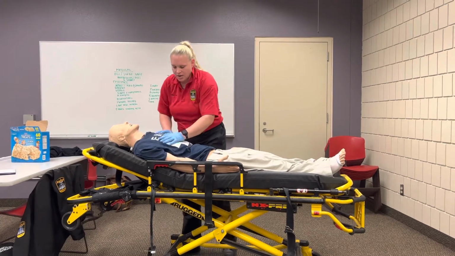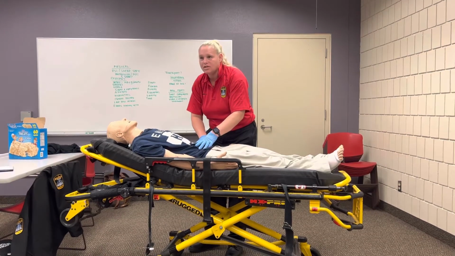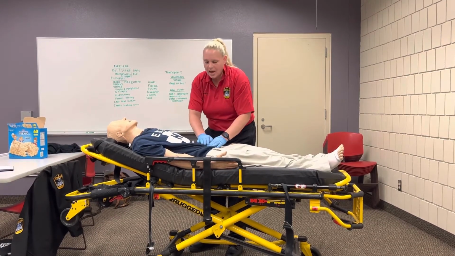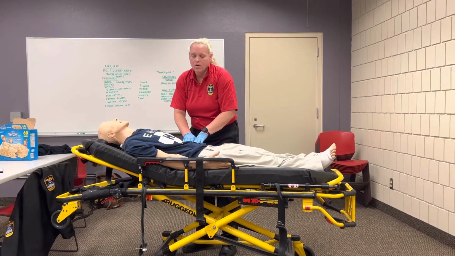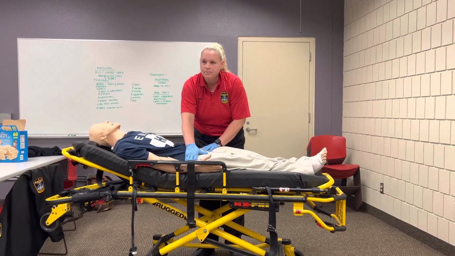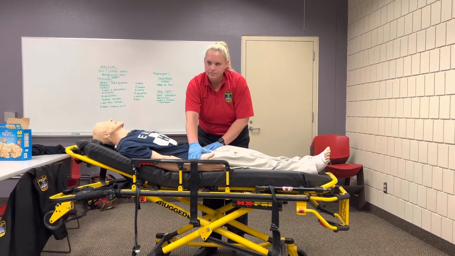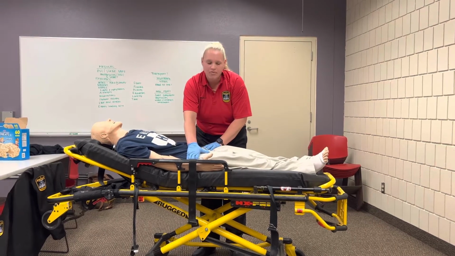I'm going to then check his chest for any gross abnormalities. Do I see anything? Nothing noted. I'm palpating the abdomen. There is bruising noted to the lower left quadrant. Okay, noted. His pelvis, I'm checking his pelvis. It is mushy. Unstable. All right, so pelvis is unstable, so I'm going to apply a pelvic binder.